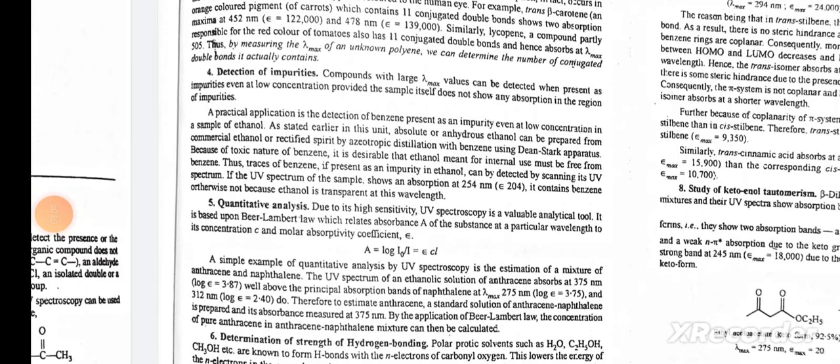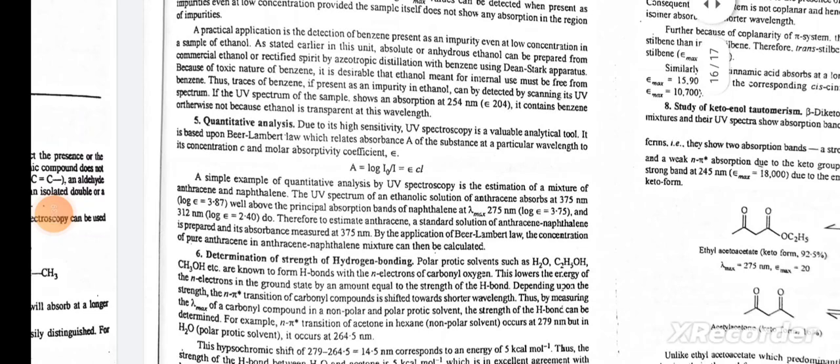Detection of impurities. Compounds with large lambda max values can be detected when present as impurities even at low concentration, provided the sample itself does not show any absorption in the region of the impurities. A practical application is the detection of benzene present as an impurity even at low concentration in a sample of ethanol. As stated earlier, absolute or anhydrous ethanol can be prepared from commercial ethanol or rectified spirit by azeotropic distillation with benzene using a Dean-Stark apparatus. Because of the toxic nature of benzene, it is desirable that ethanol meant for internal use must be free from benzene.